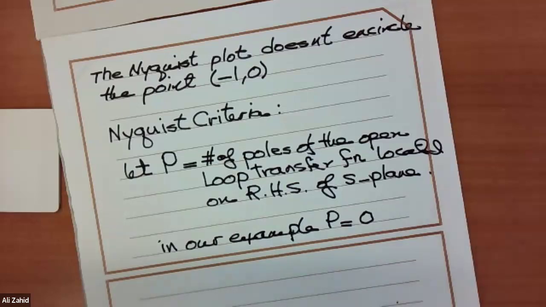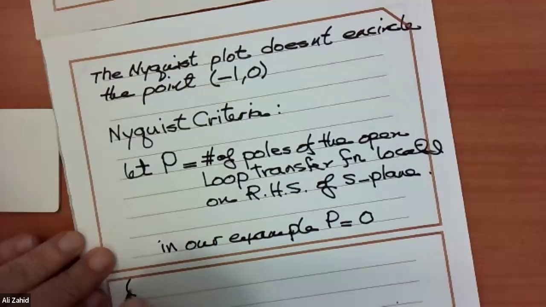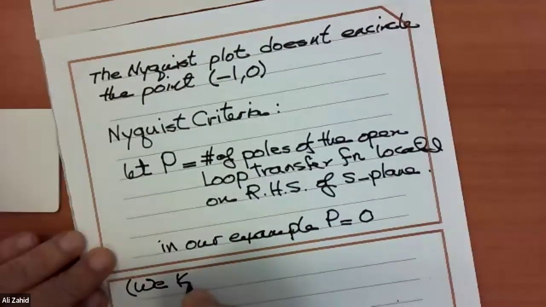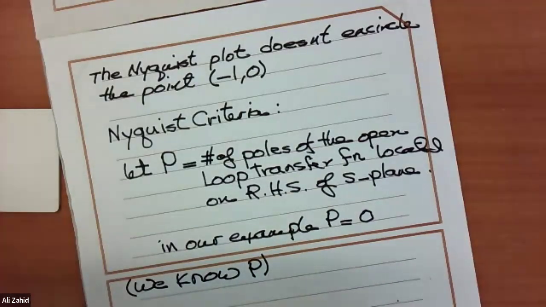I know it, because the open loop transfer function gives it to you. Did you get it or not? Yes. Follow me so far. Are you following me so far?